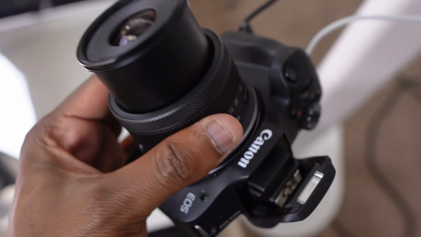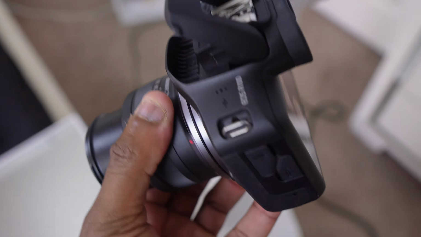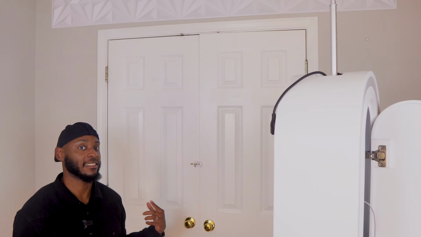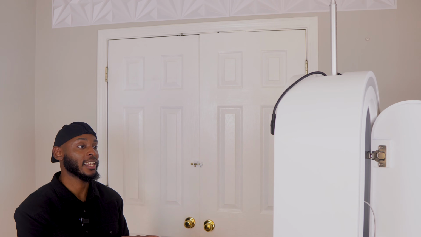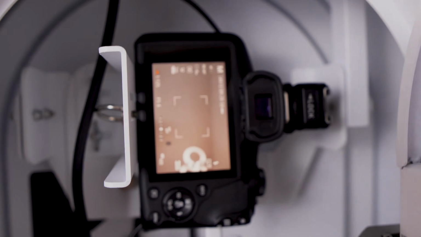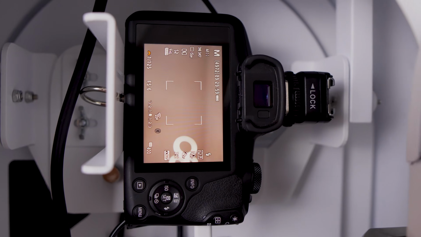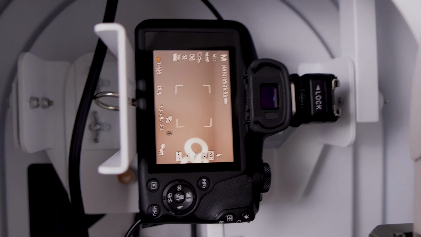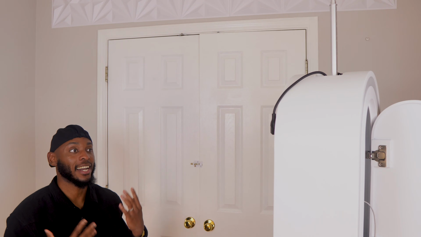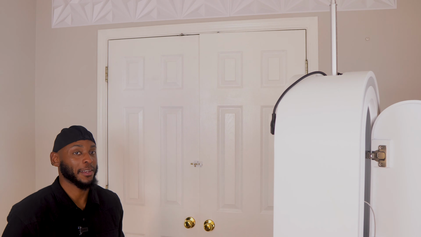Now let's go ahead and make the second test. We're gonna use the built-in flash of the camera and see what we got. As you can see, the result is a little brighter, but that flash is not really powerful and it creates some shadows behind me since the flash is pointing directly into my face. And since the light is coming from a very small source, it creates a kind of harsh shadow, which is not very pleasing.